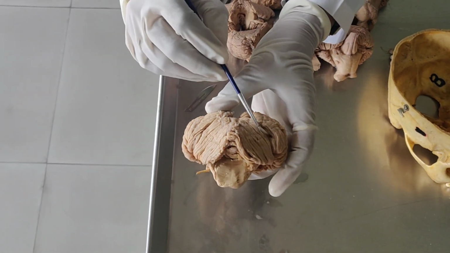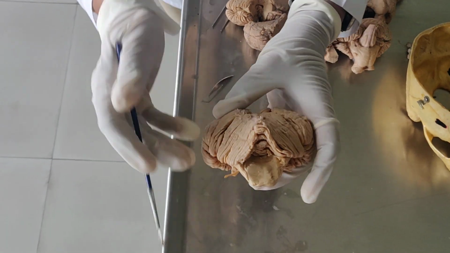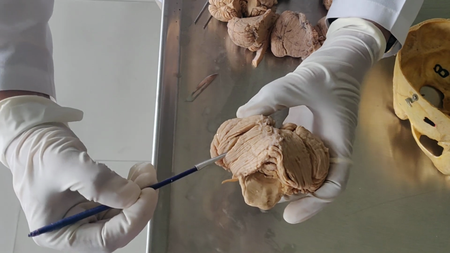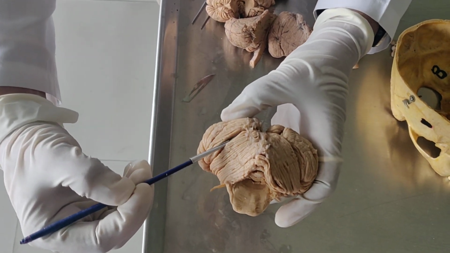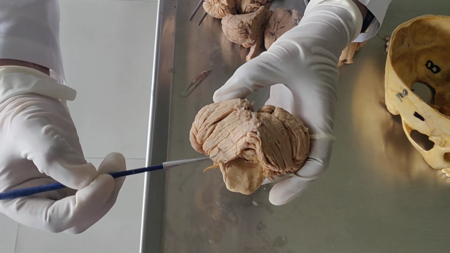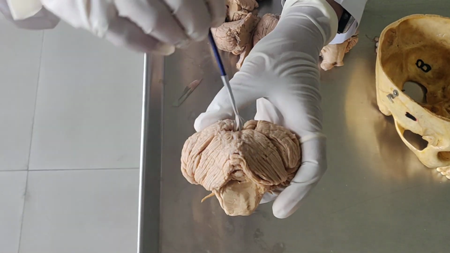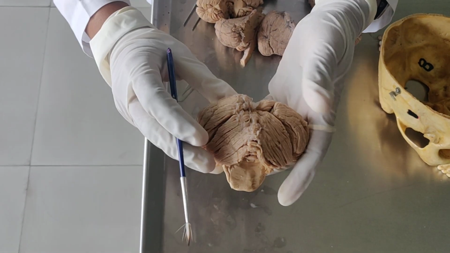Now on the superior surface, another important point is this fissure. This fissure is called the primary fissure, and this primary fissure separates the anterior lobe from the posterior or middle lobe. So this fissure is called the primary fissure.